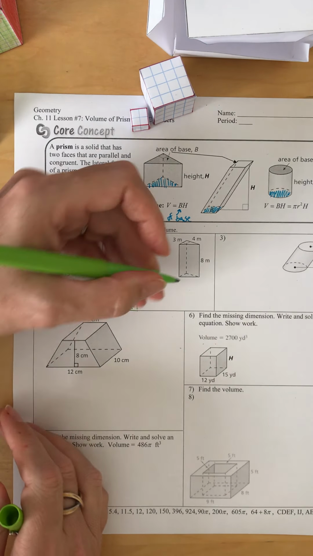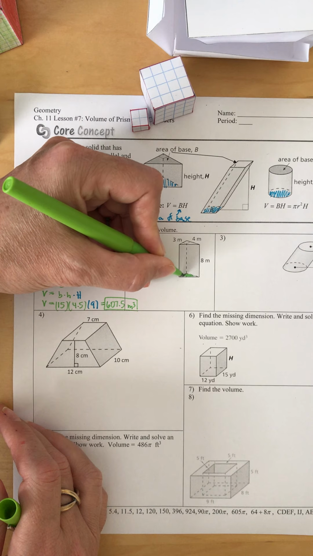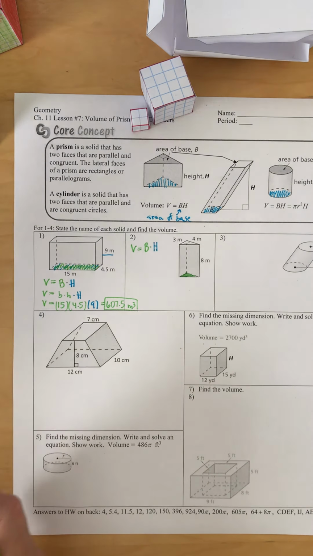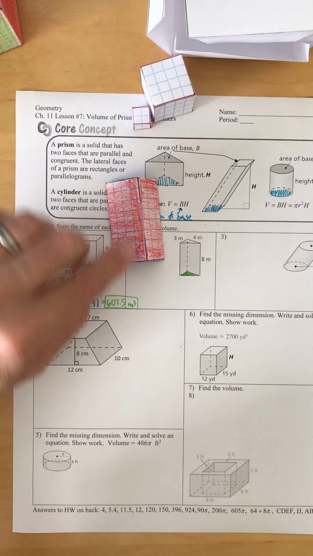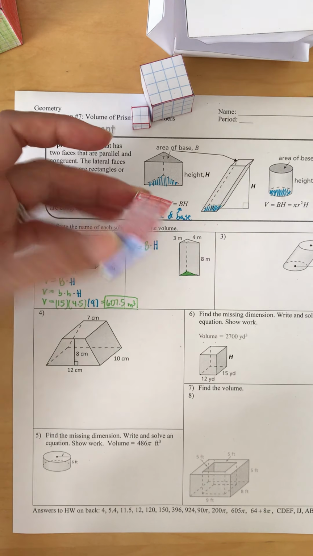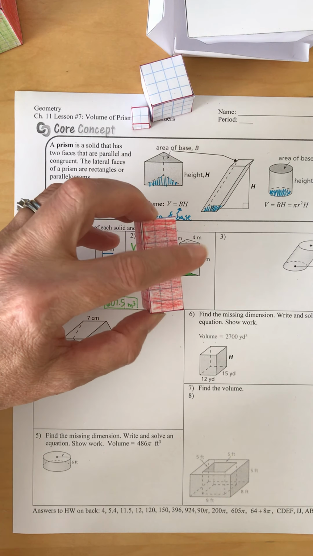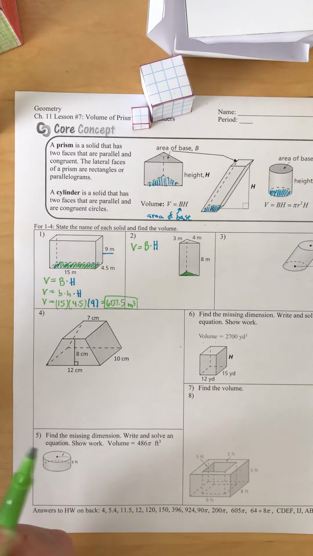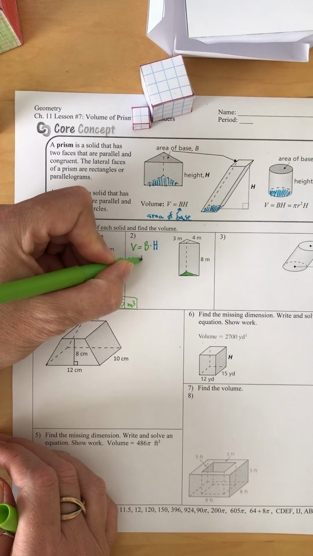And the base in this case is the triangle. Doesn't have to be sitting on the base like this. Sometimes they could be like, if this were sitting in this direction with the triangle kind of facing forward, the base is still the triangle even though the object is sitting on a rectangular face. The base is the shape in a prism that is not the rectangle, if there is a shape that is not a rectangle.